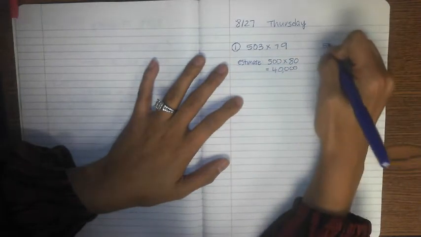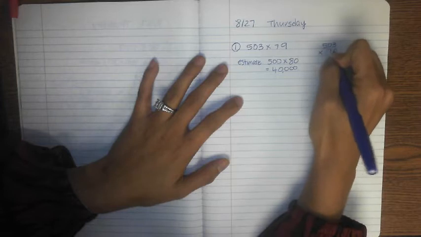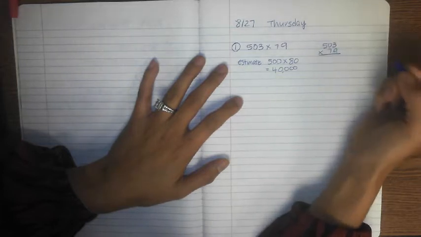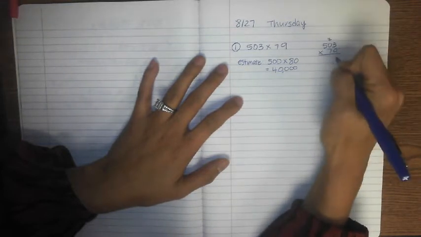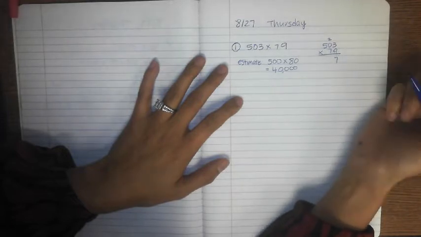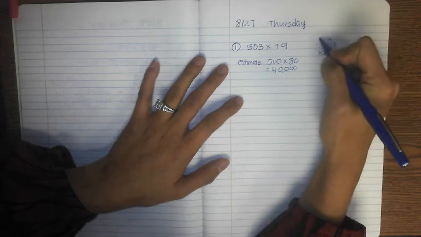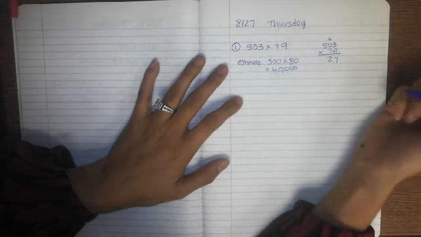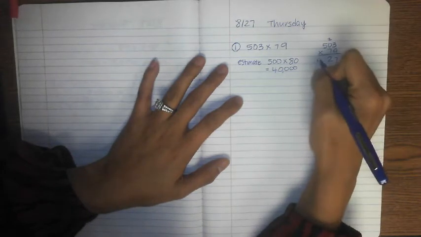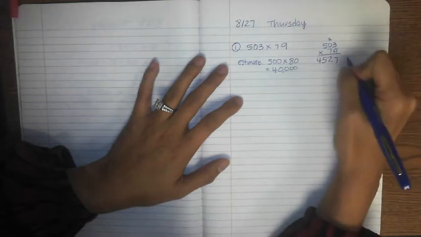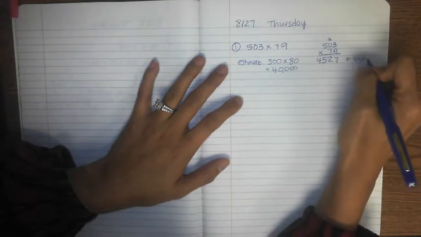So I'm going to do it here. 503 times 79. 3 times 9 is 27. So I'll put 2 and 7. 0 times 9 is 0. Plus 2 is 2. Notice I don't have anything else to carry over, right? Because it's just 2. 5 times 9 is 45. And I just finished 503 times 9.